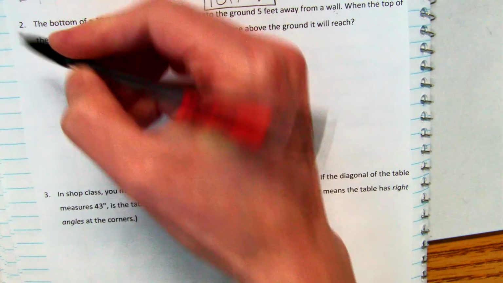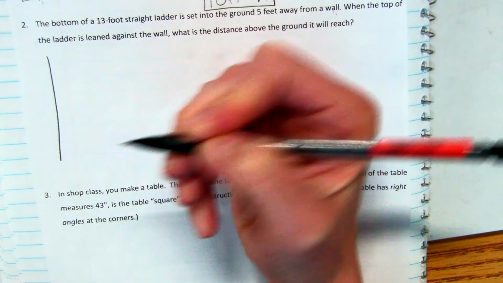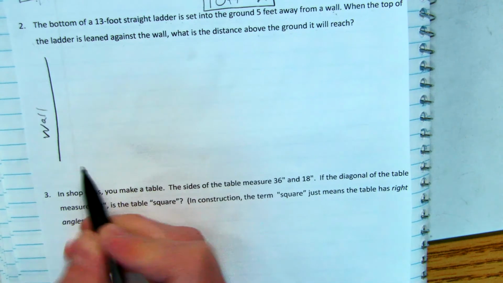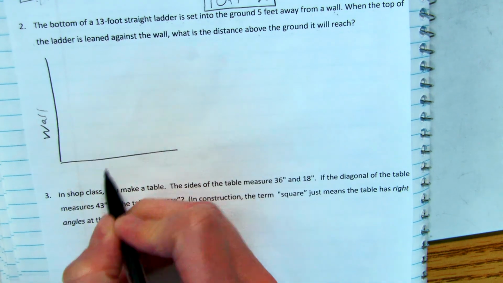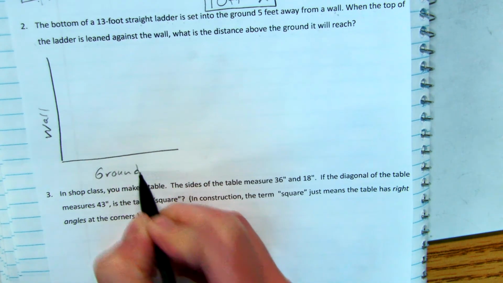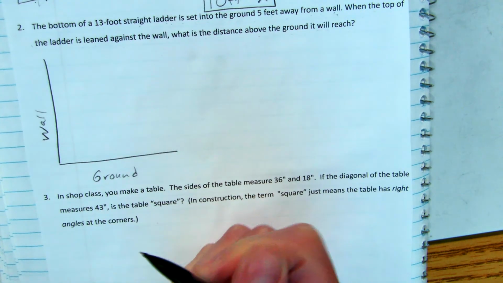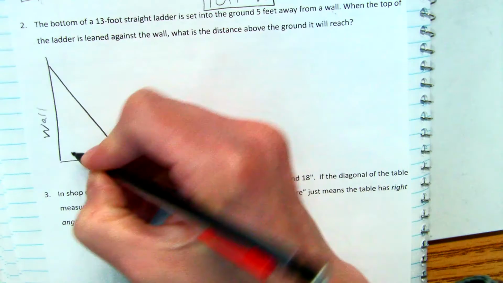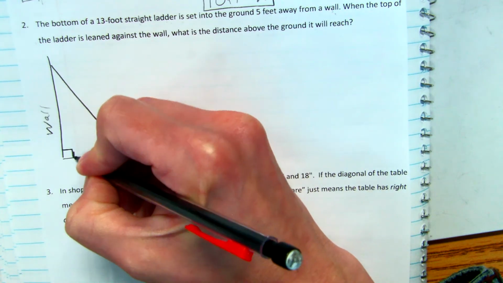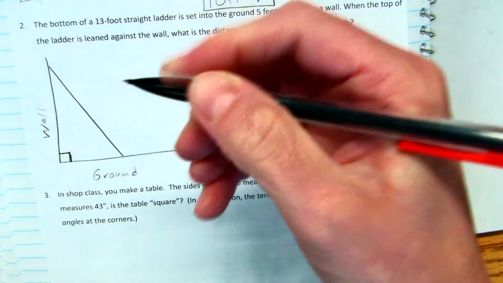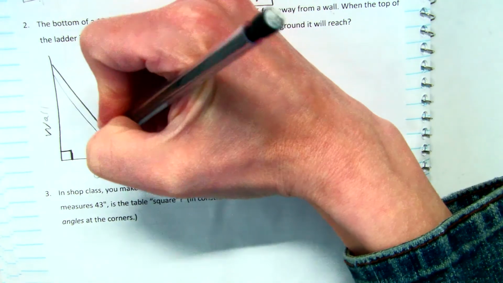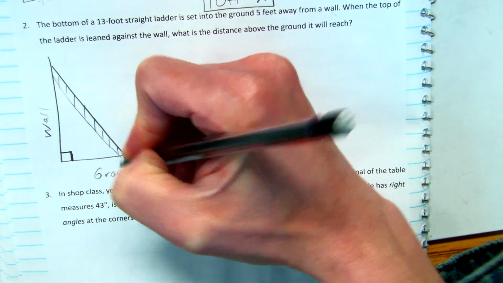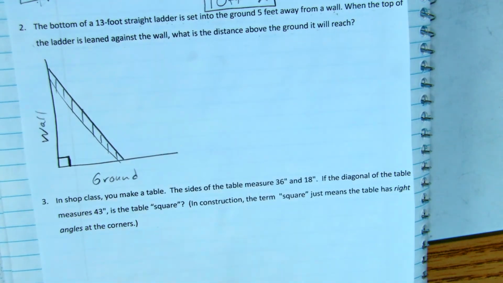The bottom of a 13-foot straight ladder is set into the ground 5 feet away from a wall. Okay, so we need to have a wall. If you want to label that wall, just to remember what it is, you can. And we're going to have the ground. And then we're going to have a ladder leaning against the wall. And this should be a right angle. Hopefully your wall and the ground make a right angle. So here's your ladder. If you want to make it look like a ladder, kind of. I'm not very good at drawing, but sometimes that helps me remember what's what.